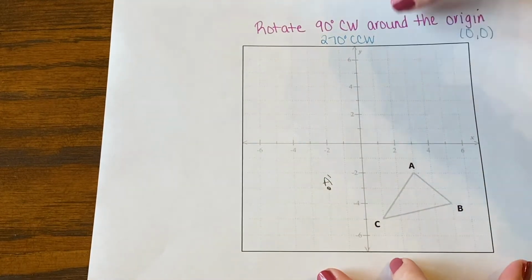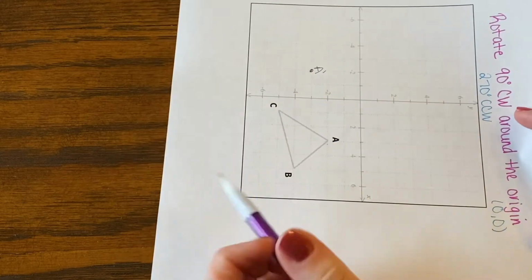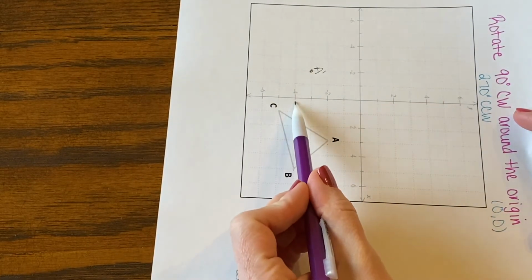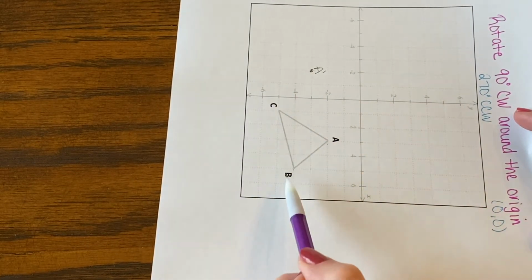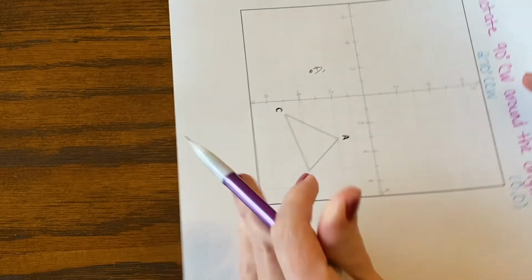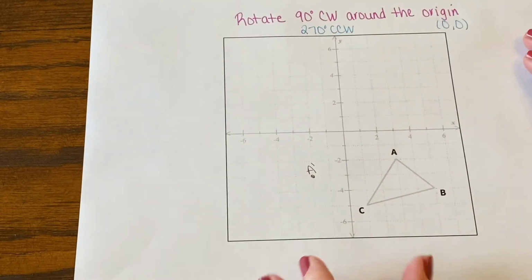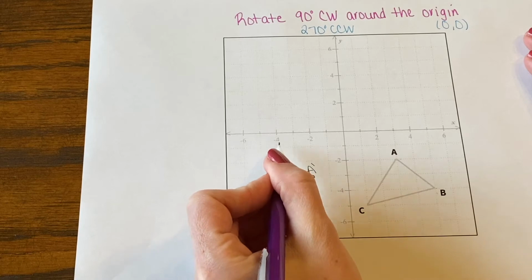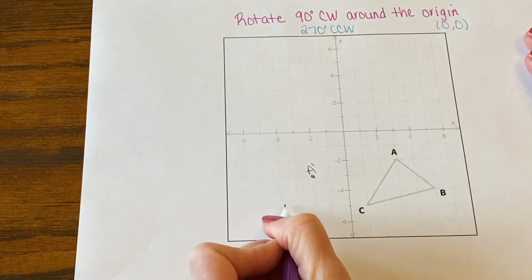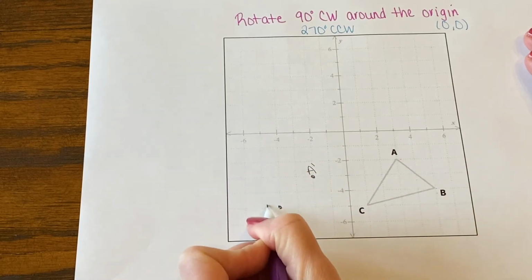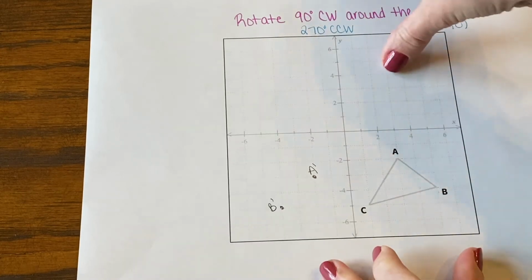I'm going to rotate it again 90 degrees. B is now at -4, -5. So I'm going to go back to my original and do -4, -5. So there's B prime.